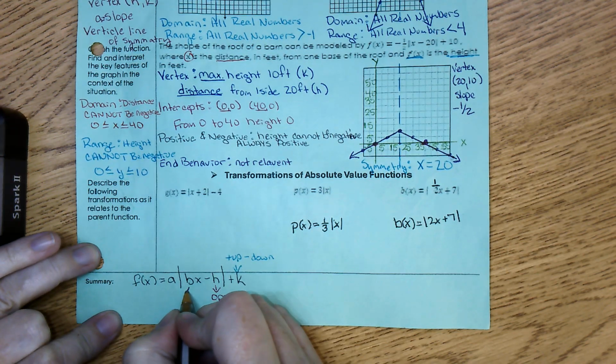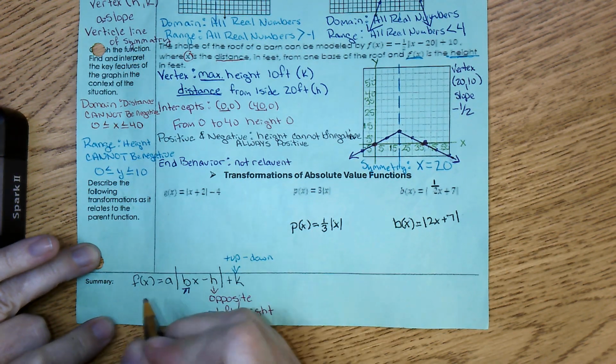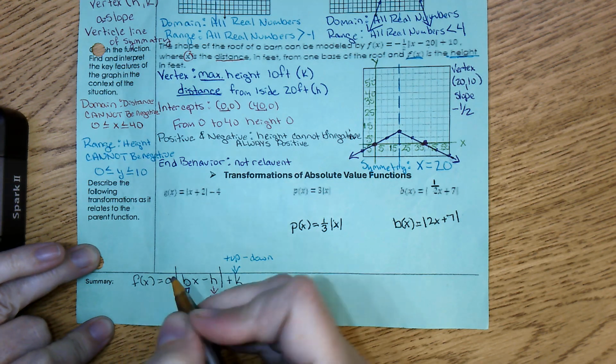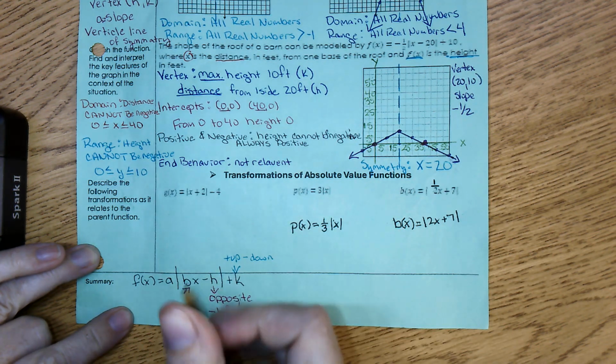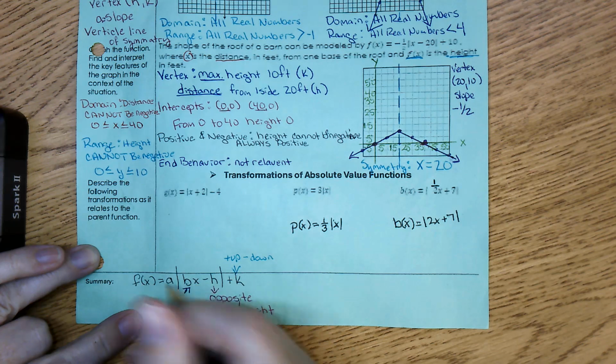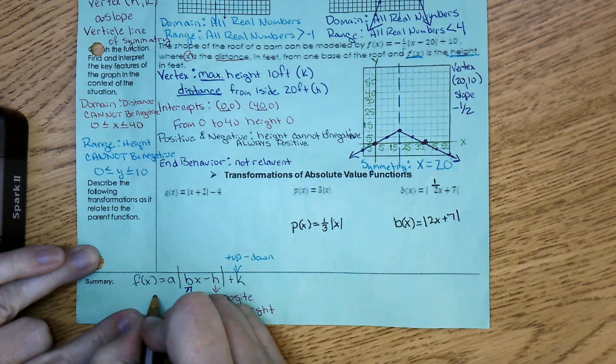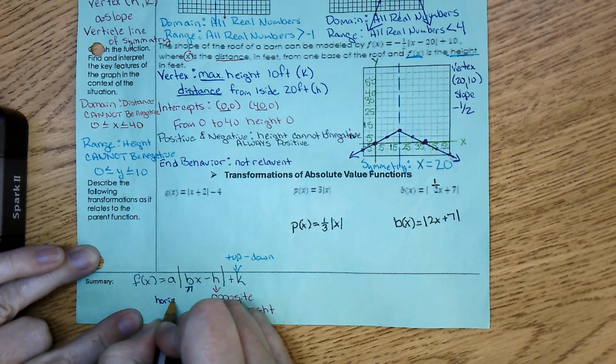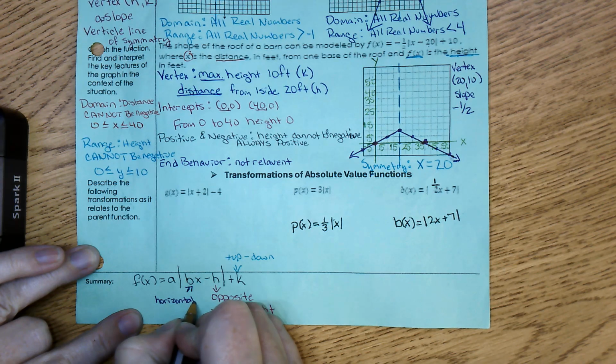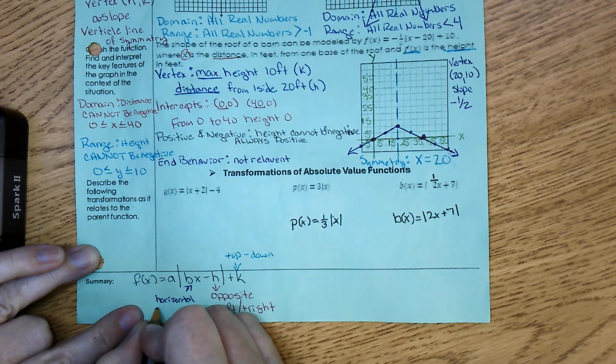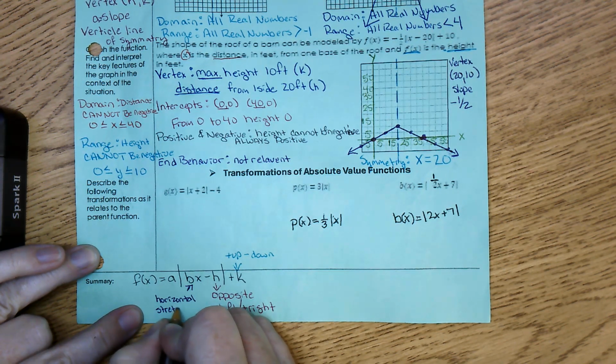And let's talk about our b. b is also inside, so it's going to have some opposite behaviors when it comes to the stretching and compressing. Those are 2 new words today. So this b is horizontal. It's either a horizontal stretch or compress.